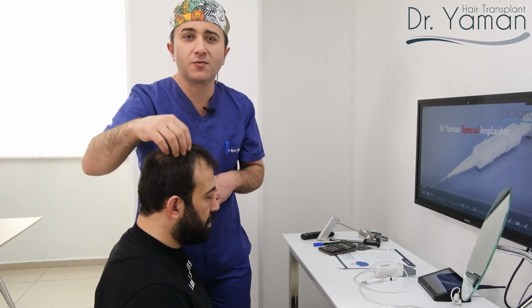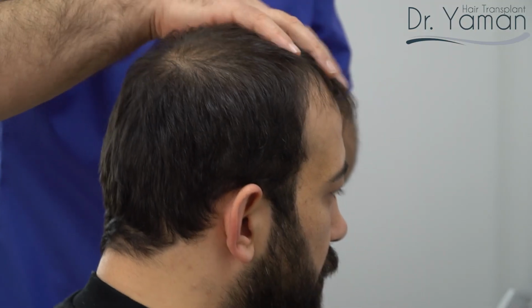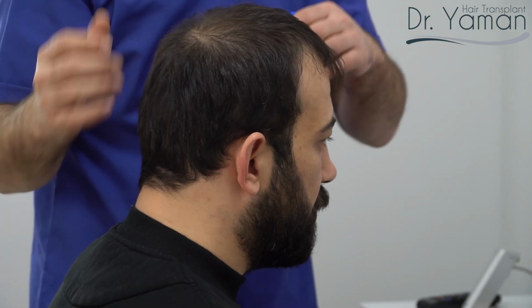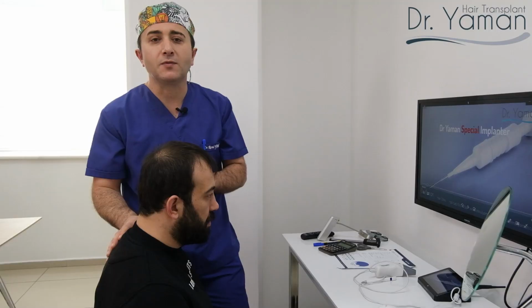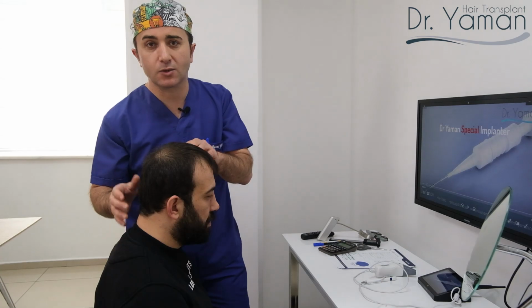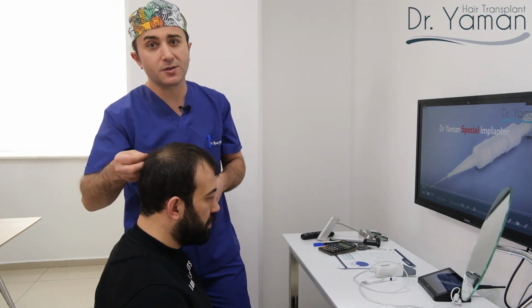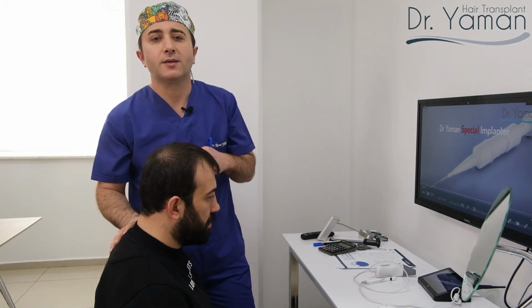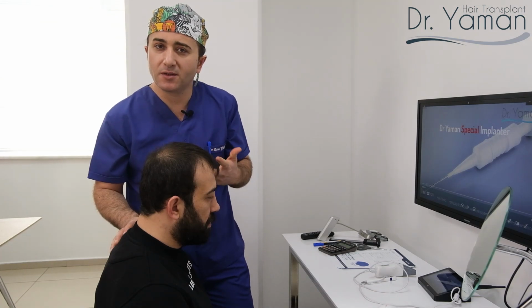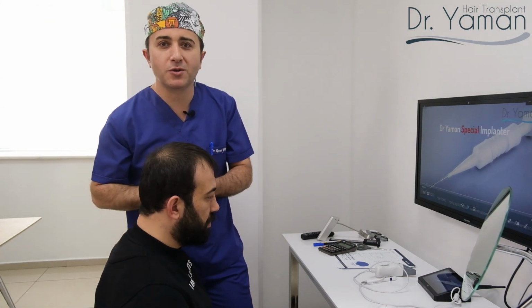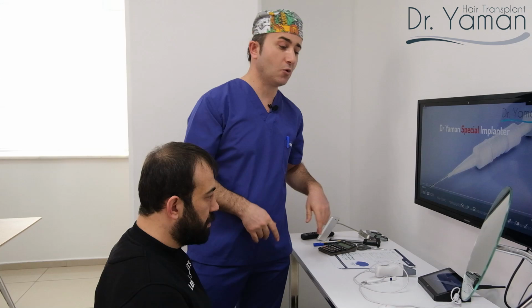This patient is in his 40s and he has hair loss on the front and crown areas. We have already examined his donor capacity and its sufficiency for this operation. He has 5.5 middle hair thickness. Firstly, we are going to detect if the hair loss continues.